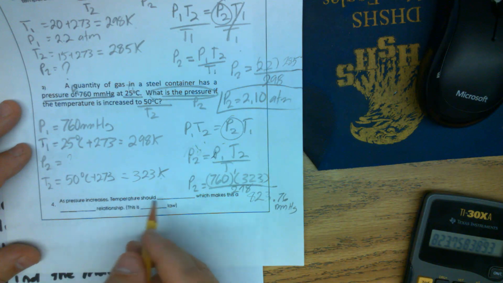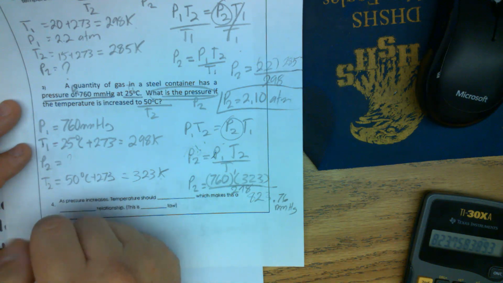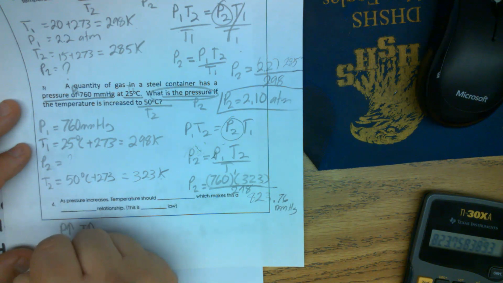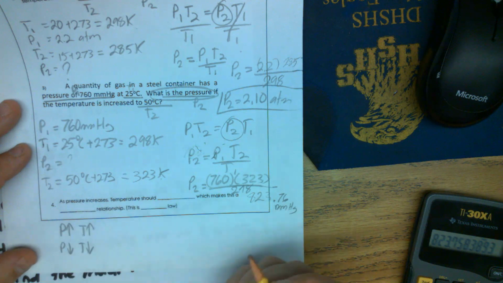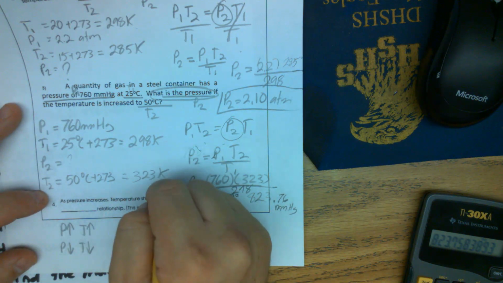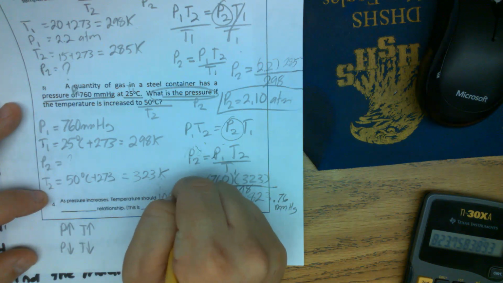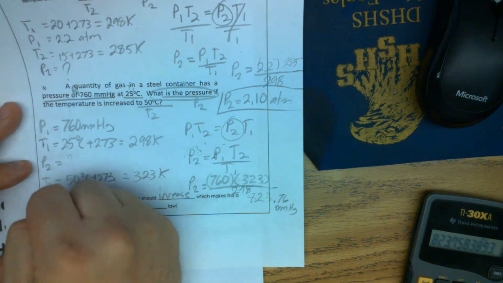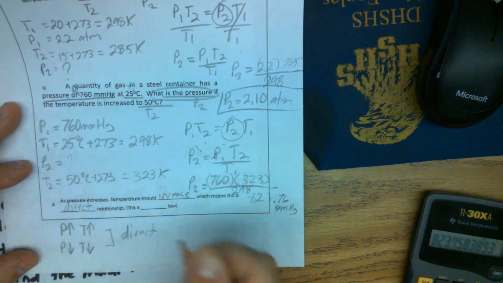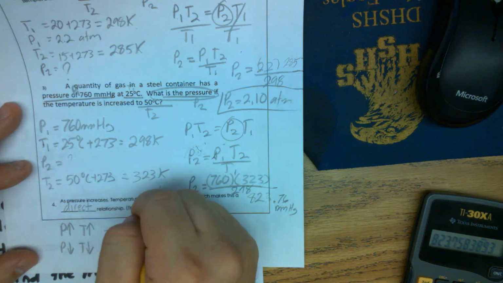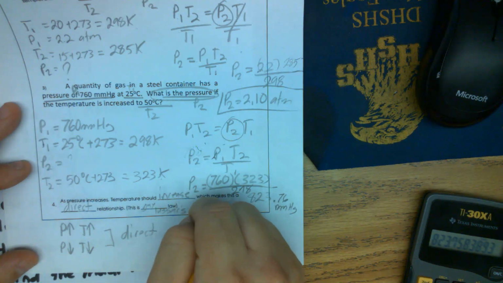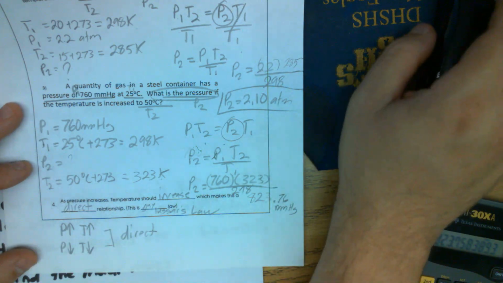All right. Okay, last bit for number 4. As pressure increases, temperature should do what? According to Gay-Lussac's law, when pressure goes up, our temperature goes up. When pressure goes down, temperature goes down. So as pressure increases, temperature should also increase. We call this a direct relationship. So this would be an example of Gay-Lussac's law. All right, and then that's it.